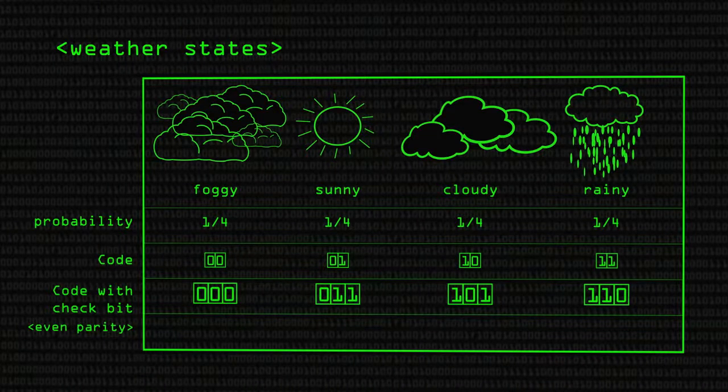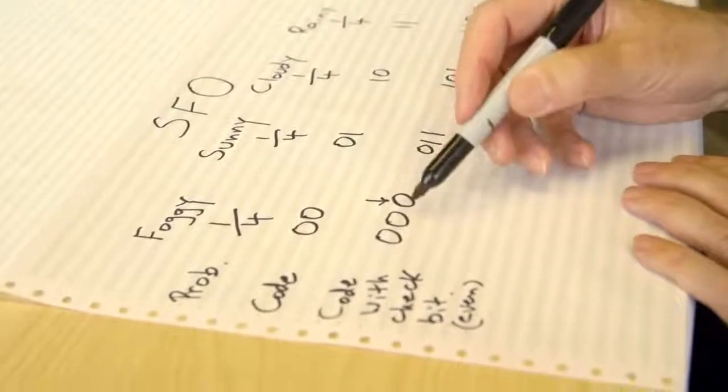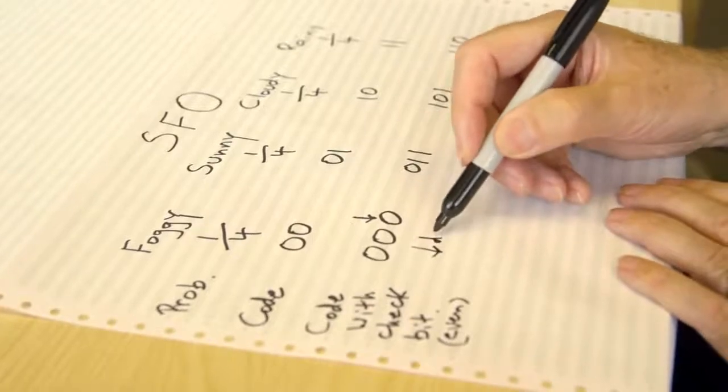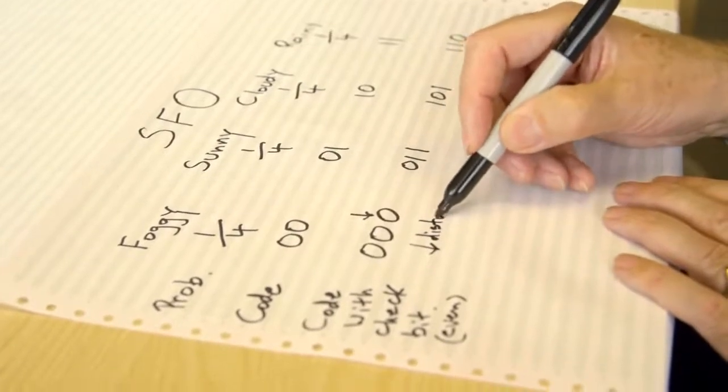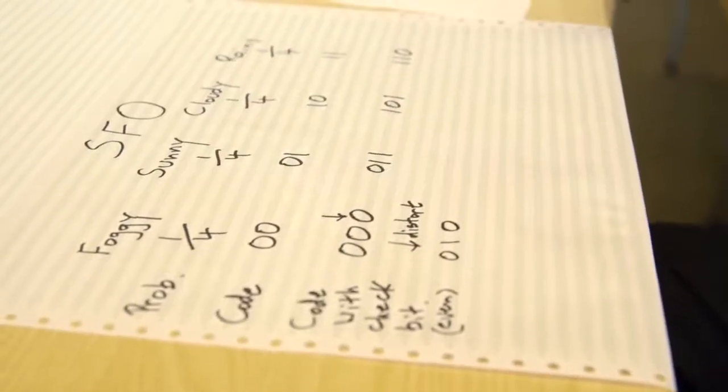Now those codes with the check bit help a lot in detecting whether an error has occurred. Just suppose that when this 000 was sent, it got distorted. Again, an electrical disturbance just happened to chew up one of the 0 bits, lengthen it and make it look like 010. If any of these got distorted, a 0 turned to a 1 or a 1 turned to a 0, it looks like a valid different weather state.